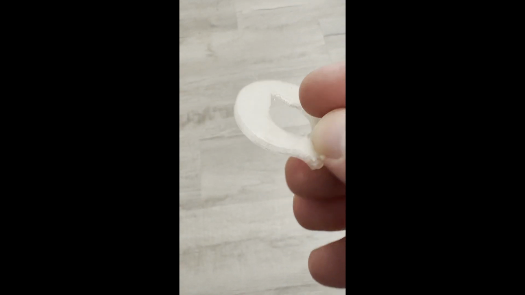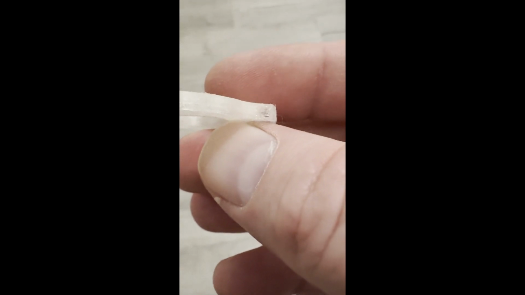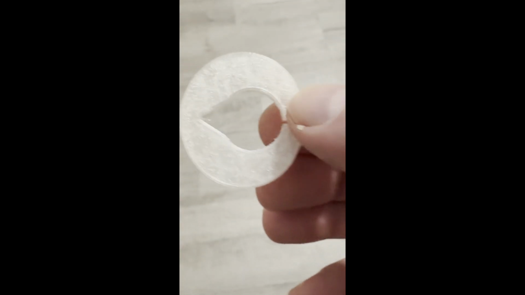Okay, so now I'm going to finish this video off with a little 360-degree tour of the part that was 3D printed.